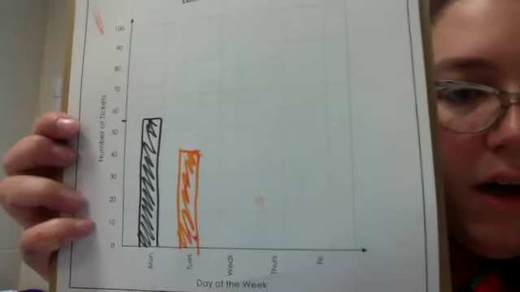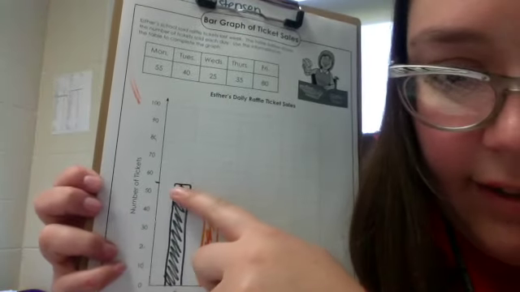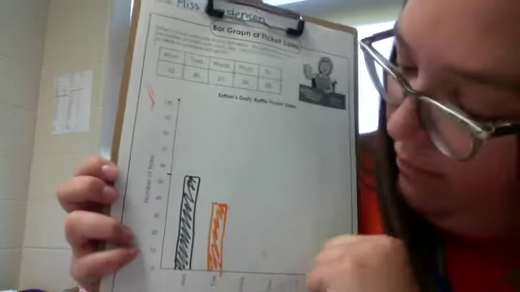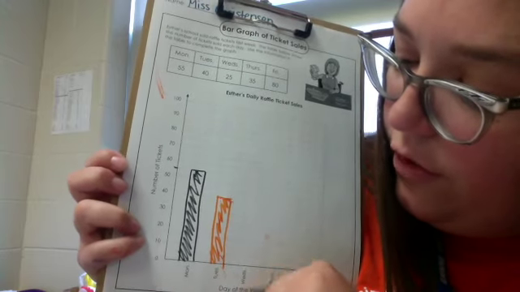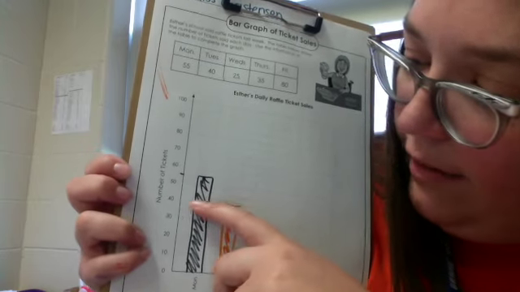I'm going to make that a nice straighter line because that is not very good. My marker is not the greatest. There we go. So we have 55 for Monday, and it leads right to that line, right? And then for Tuesday, 40, and then it meets right at the 40.